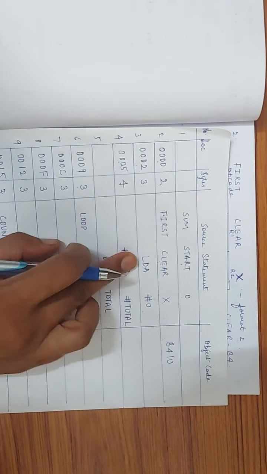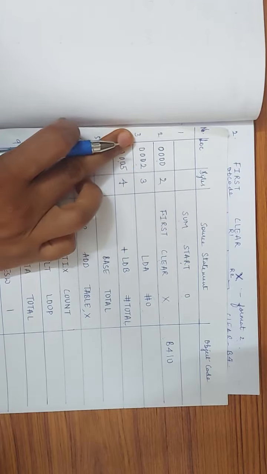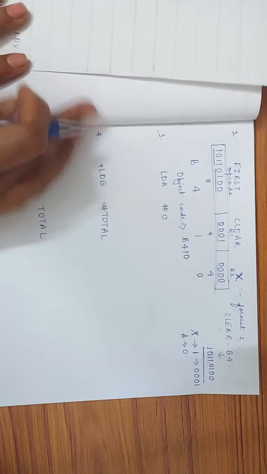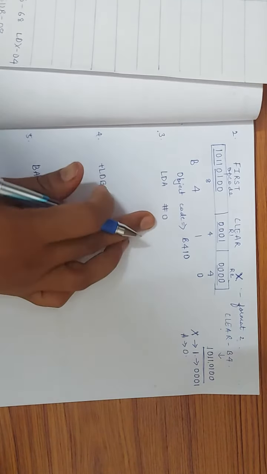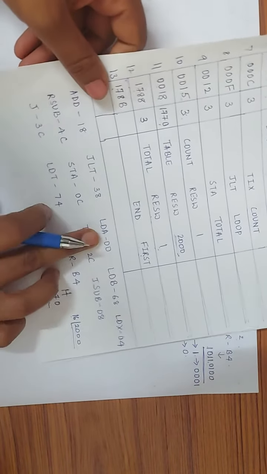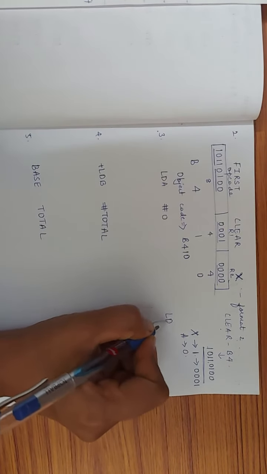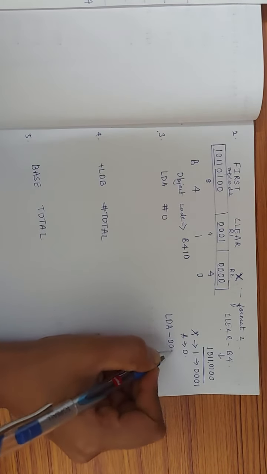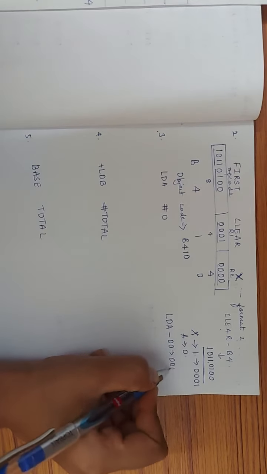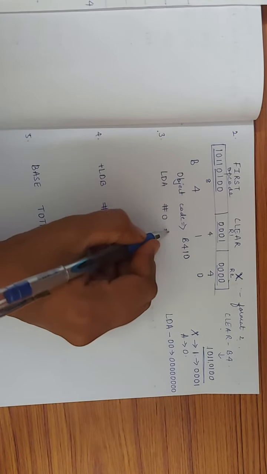Let us see now the second statement, LDA #10. It is starting at this location, and this is the line number. What is the opcode value for LDA? It has already been given, that is 00. So LDA means 00. How is it represented in bits? In this way.